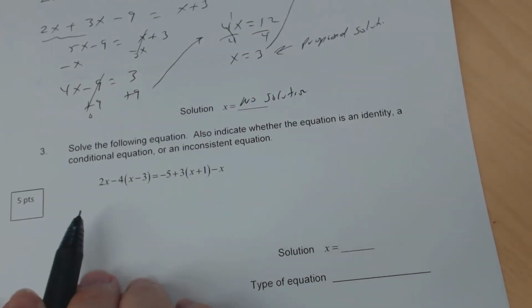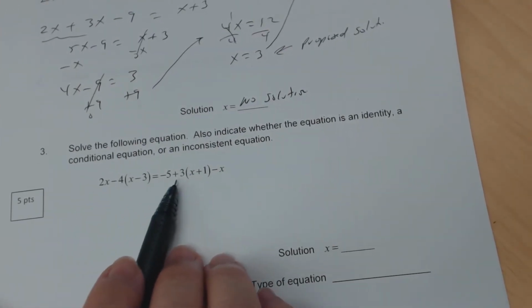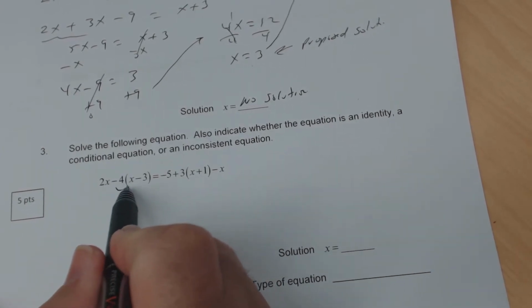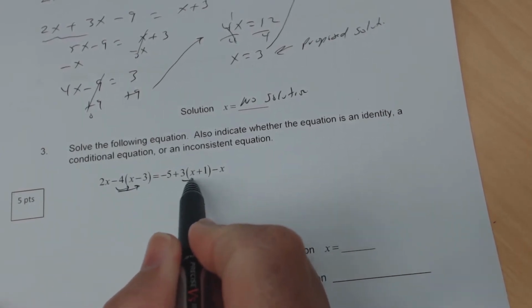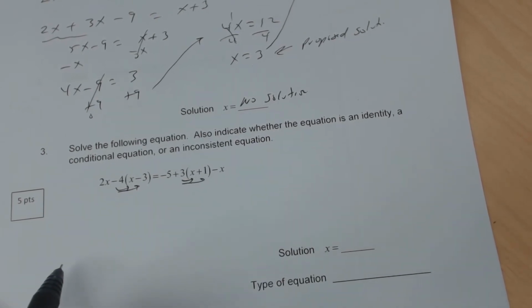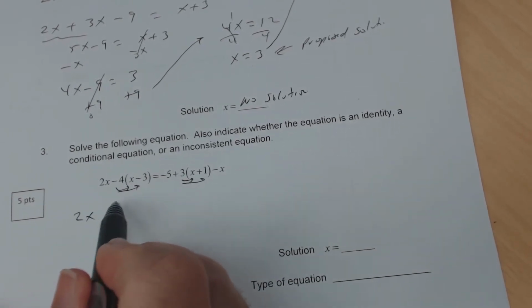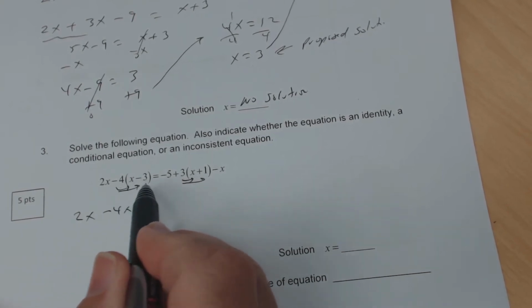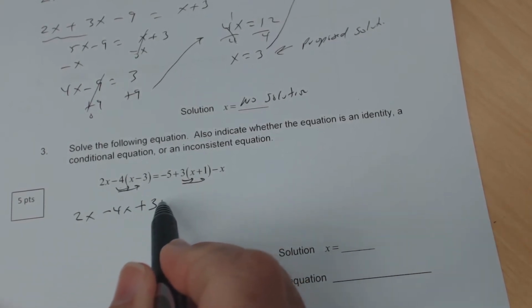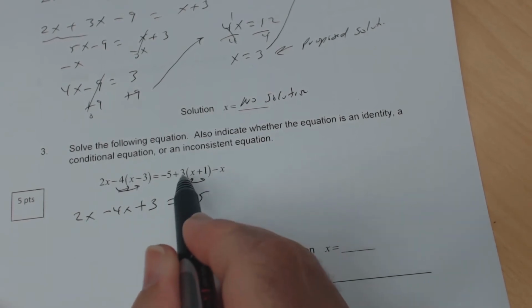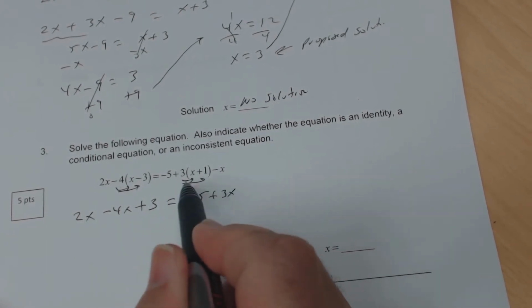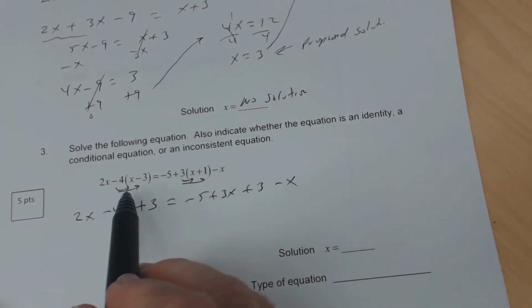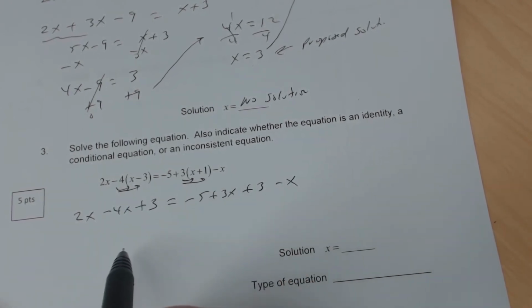Okay, now number 3, you want to solve the following equation. It's linear. Now you're going to distribute the -4 here, and you're going to distribute the 3 here to get rid of the parentheses. When I do that, I'm going to get 2x. -4 times x is -4x. -4 times -3 is +3, and that's going to equal -5. 3 times x is 3x. 3 times 1 is 3, and then minus x. All I did at this point was use the distributive property.